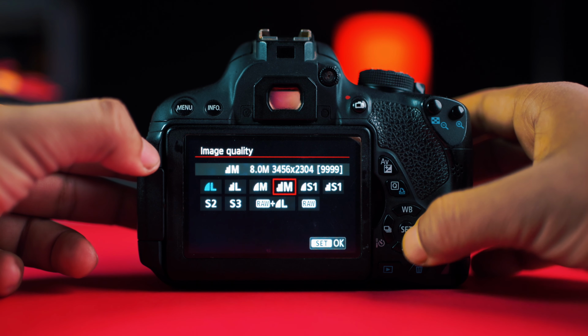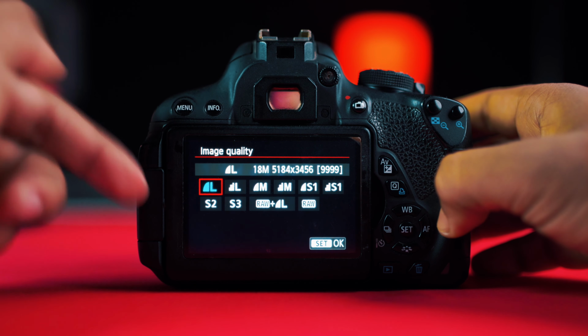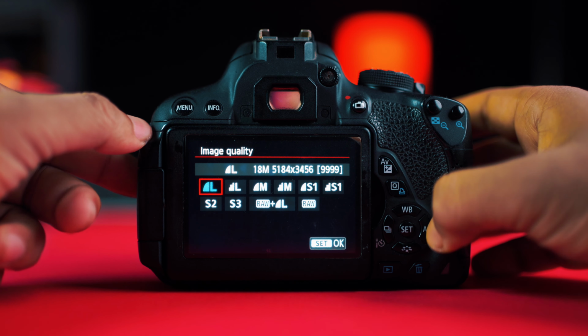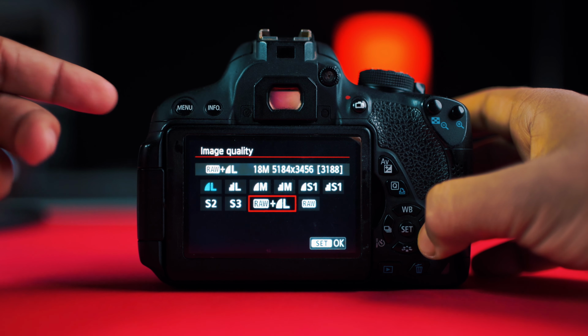From here you can choose RAW or L, whatever you want. L stands for large and JPEG. Or you can choose RAW plus L. This is a good option if you want the flexibility of RAW but also need a JPEG.